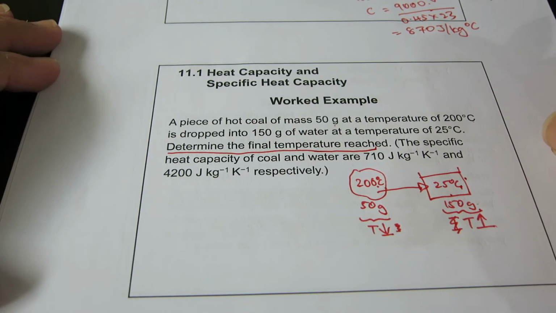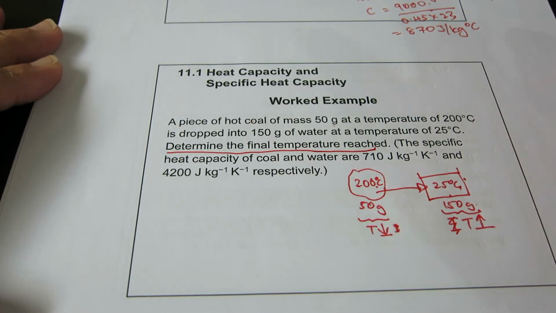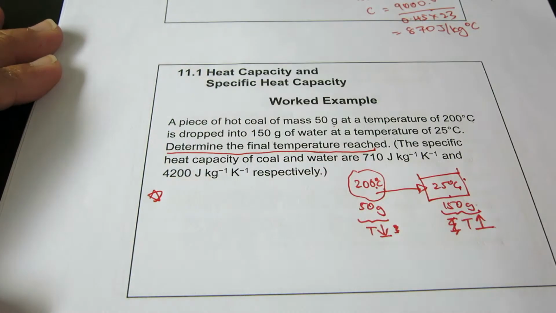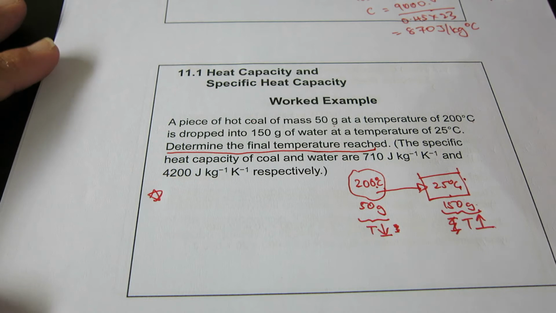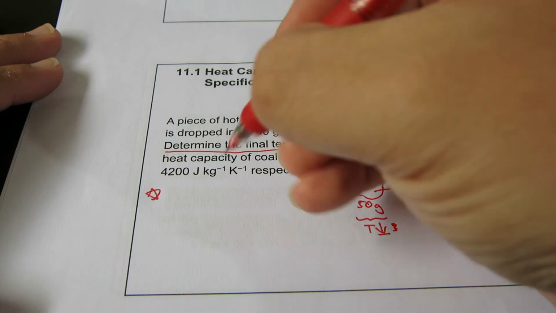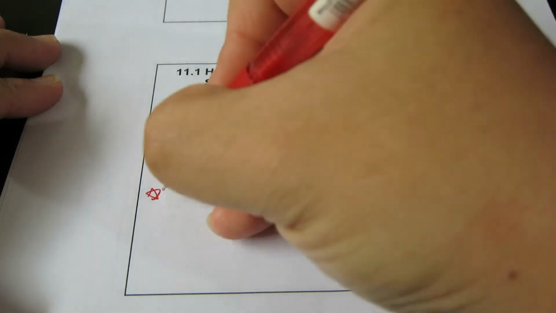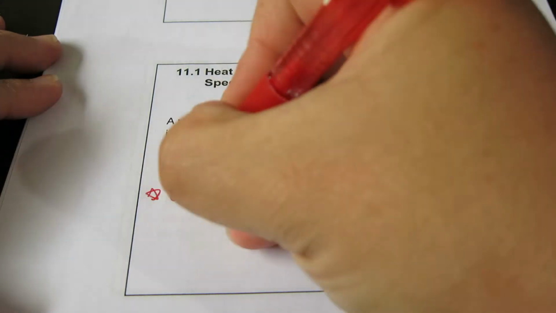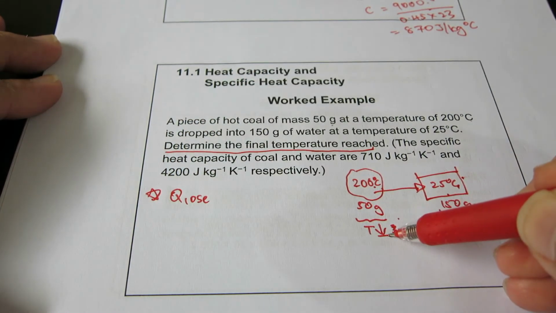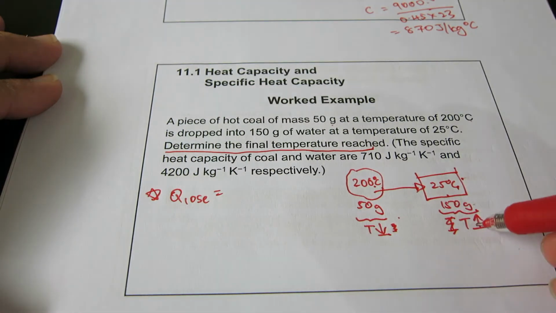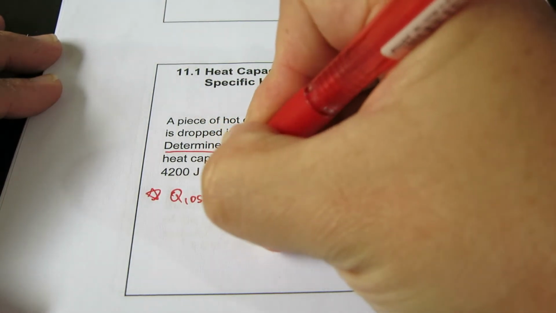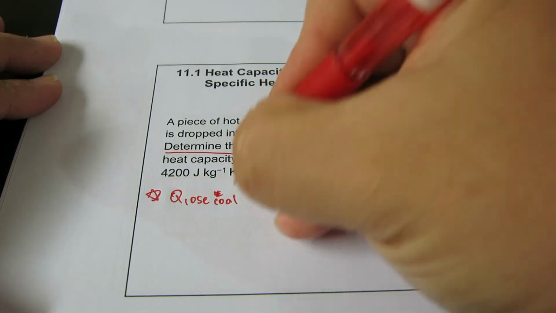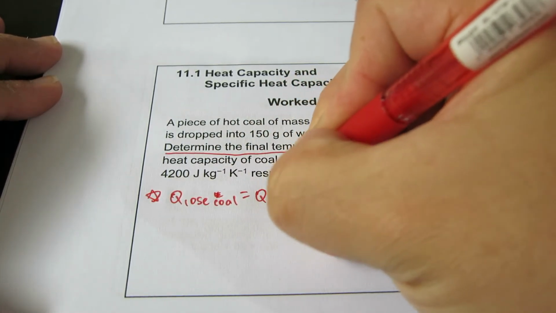I do not know the final temperature, so I do need to set up the problem. Now, the difficulty in this chapter is the setting up of the problem. You need to be able to describe, using the principle of conservation of energy, what are the energies involved. So let's look at what are the energies involved. The coal will actually lose energy because the temperature will decrease, while the water here will actually gain energy. So the energy lost by the coal will be the energy gained by the water.